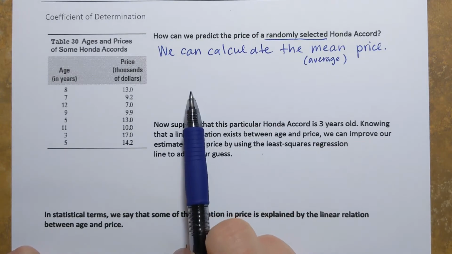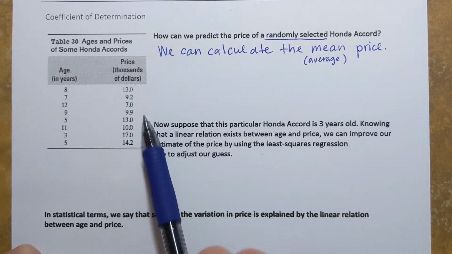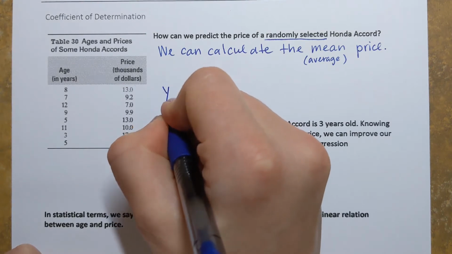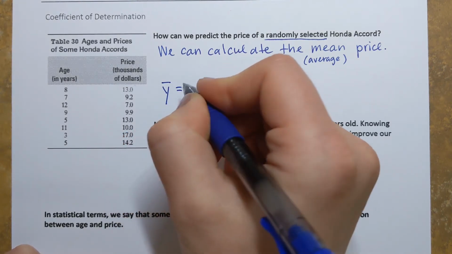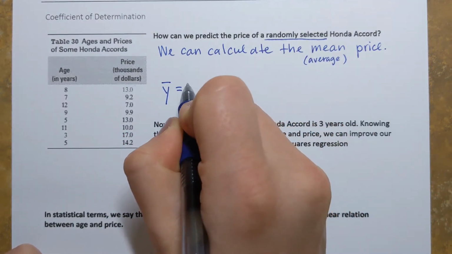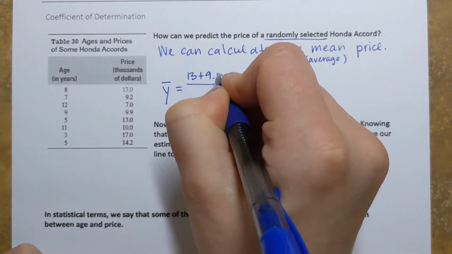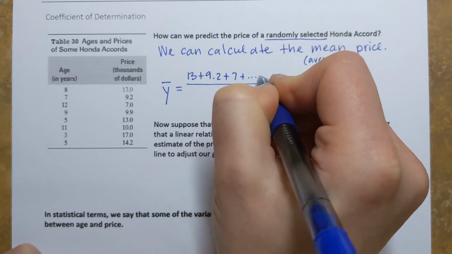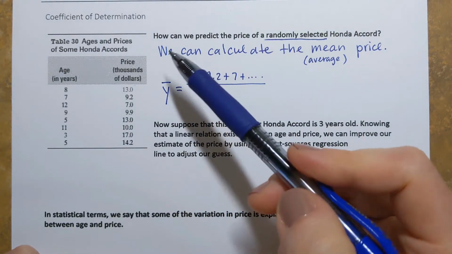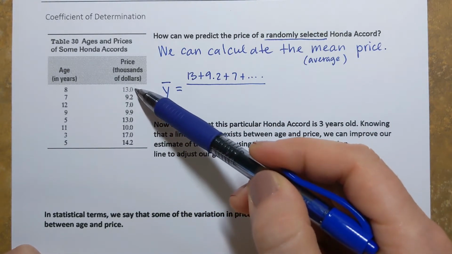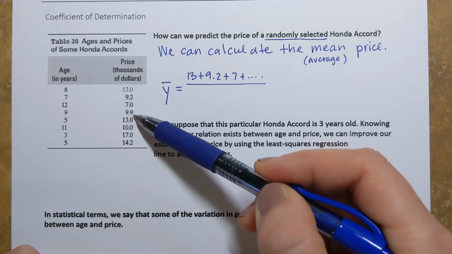So let's try this. Since we're computing the mean of the response variable, we denote it by y bar. And remember, to compute the mean, we have to add up all the values. So it's 13 plus 9.2 plus 7 and so on, and we divide by how many values we added up. So we have 8 here.